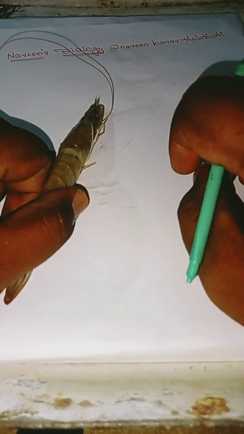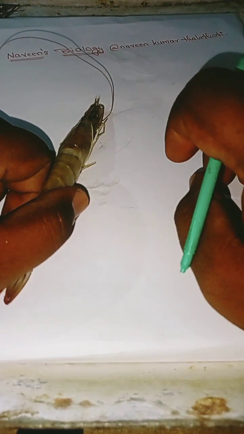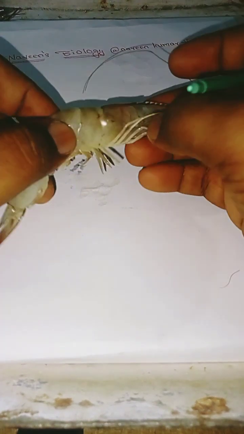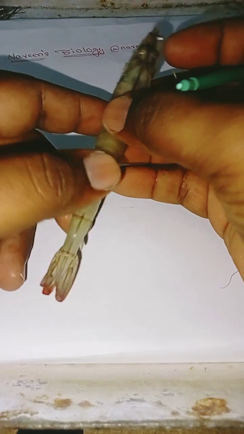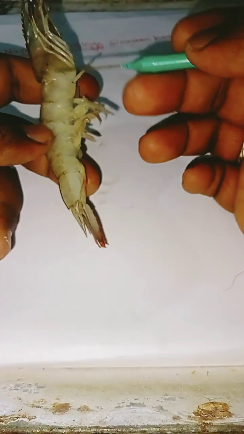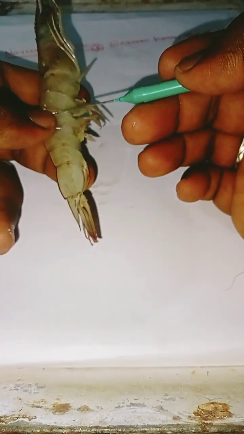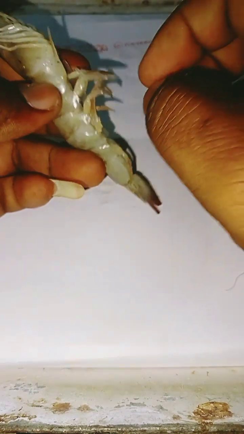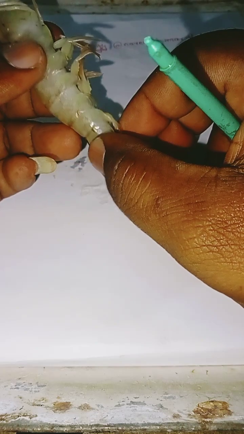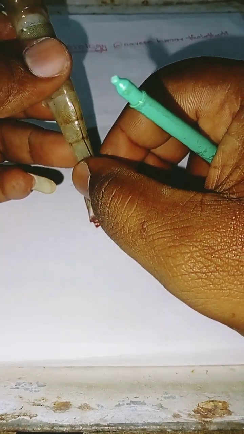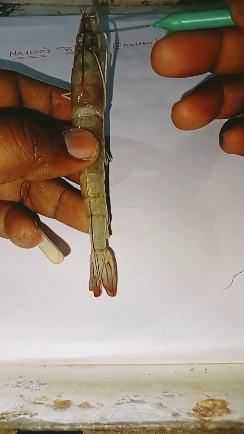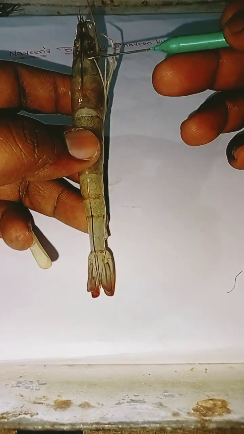Today we are going to deal with the morphology of a prawn. The prawn is a small aquatic crustacean with an exoskeleton and 10 legs that belongs to the Decapoda group. It is found in freshwater and in marine water itself.